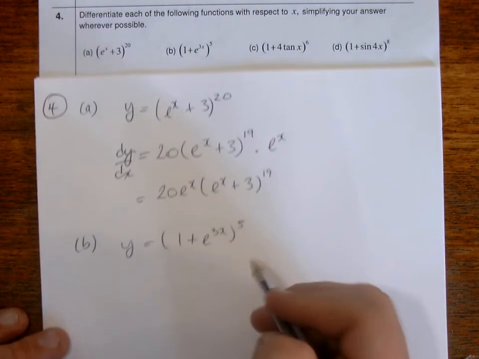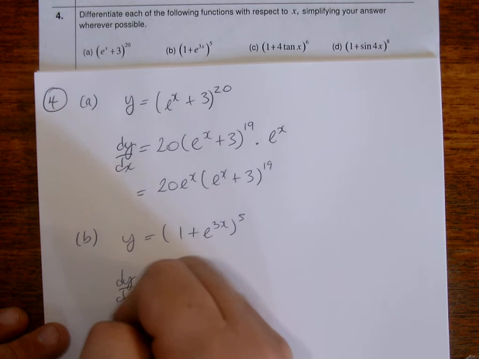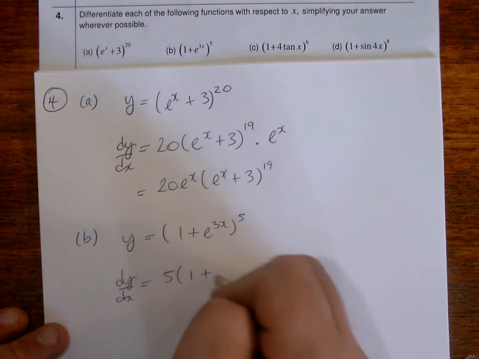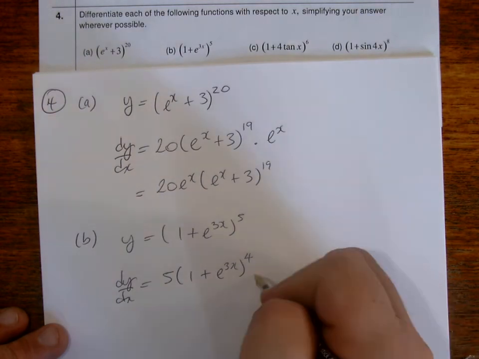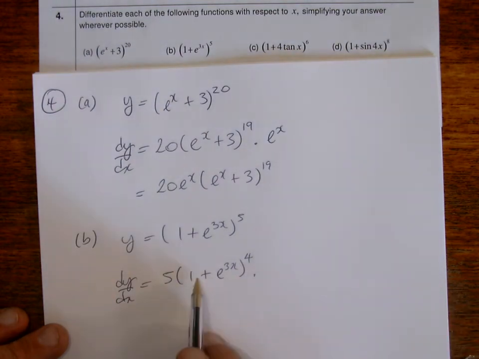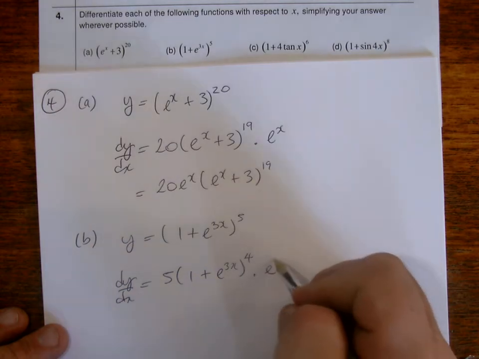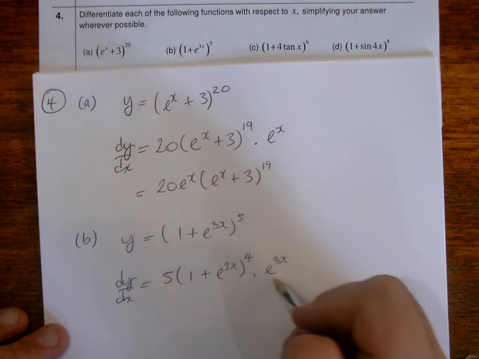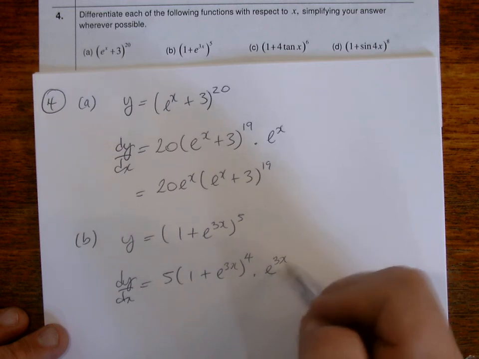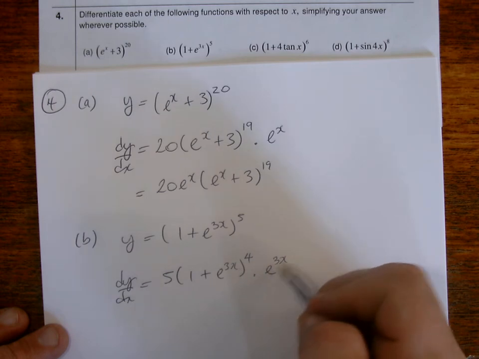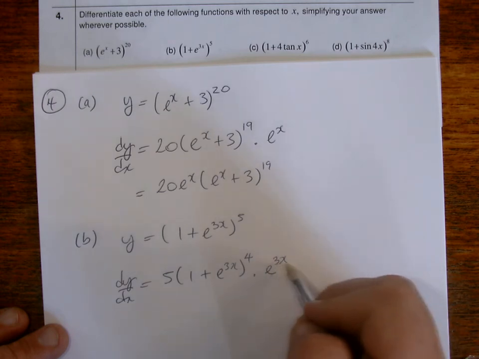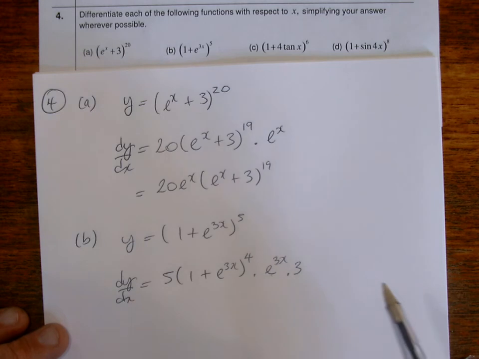to the power 5. So if you differentiate the bracket, bring the power down, reduce that power by 1, so you get 4. Then you times it by the derivative in there. Well, 1 becomes 0. e to the 3x, well, remember e stays the same, but e to the 3x, you've got to use the chain rule on that, haven't you? Because you differentiate e, and it becomes e, so it stays the same, but then you've got to times it by the derivative in there, which is 3. So it's like a function of a function of a function here.